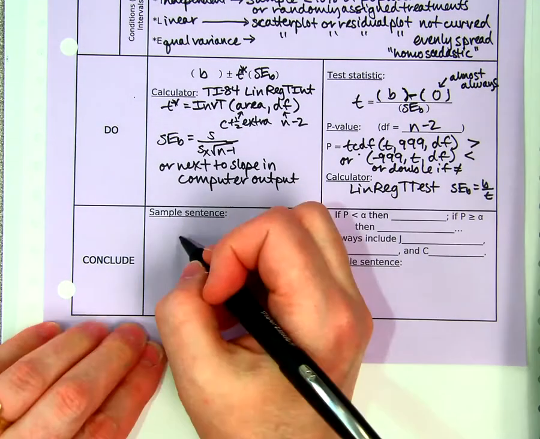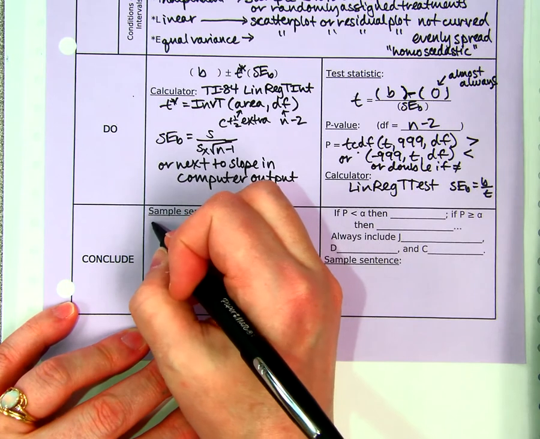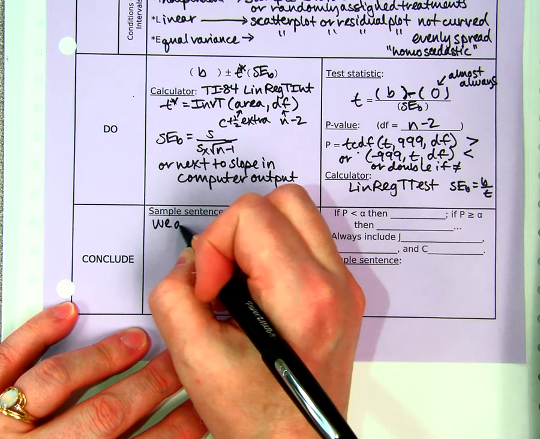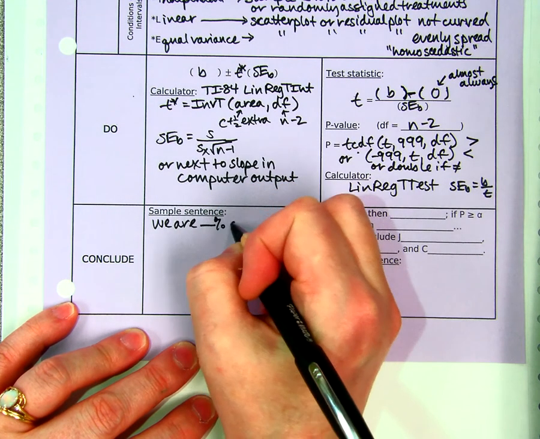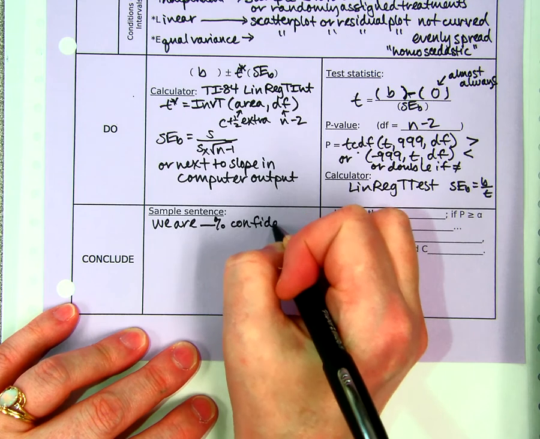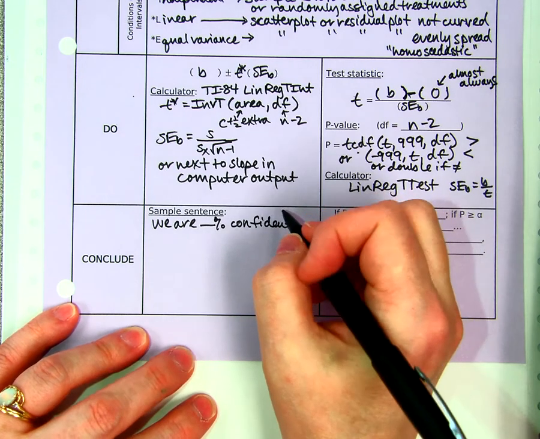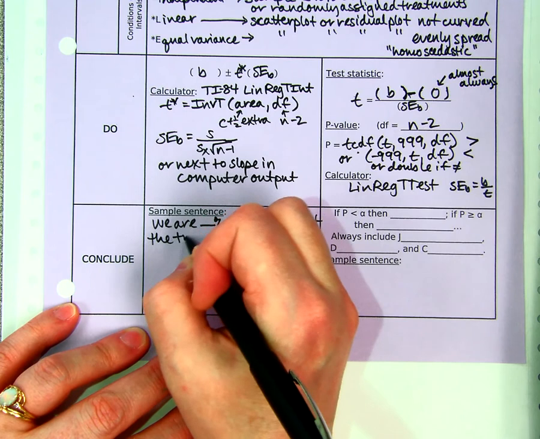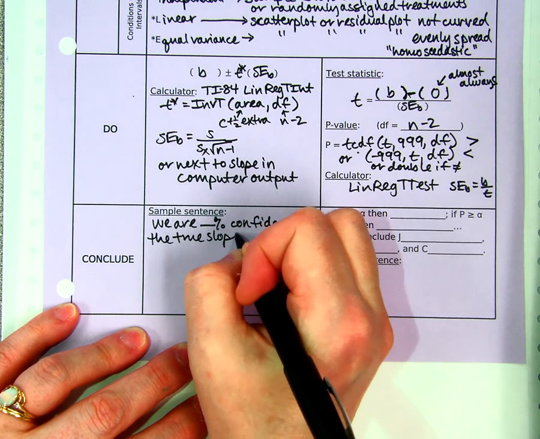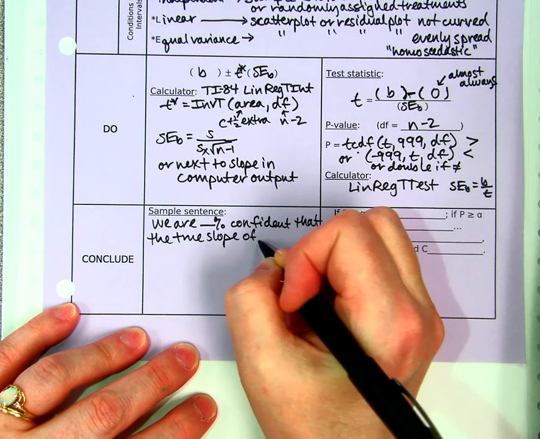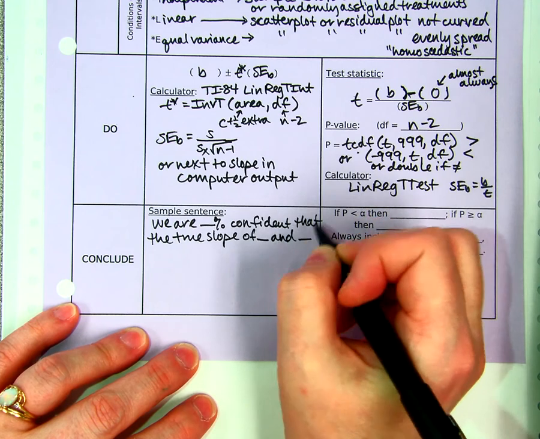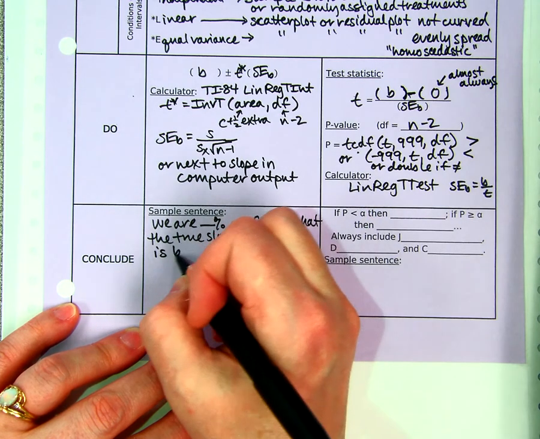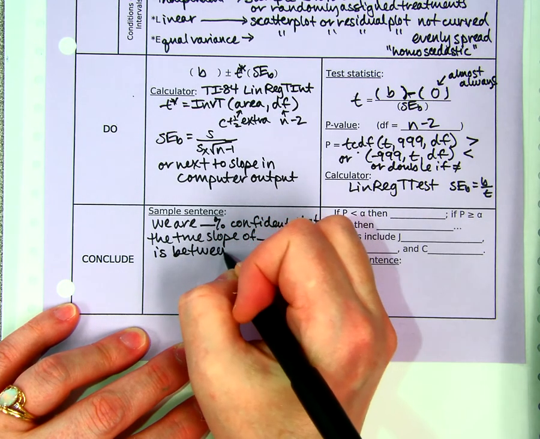Okay, you should be really good at this. It's that sentence we've done so many times before. We are whatever percent confident that the true slope of blank and blank, those are our two variables, is between whatever your two numbers are.